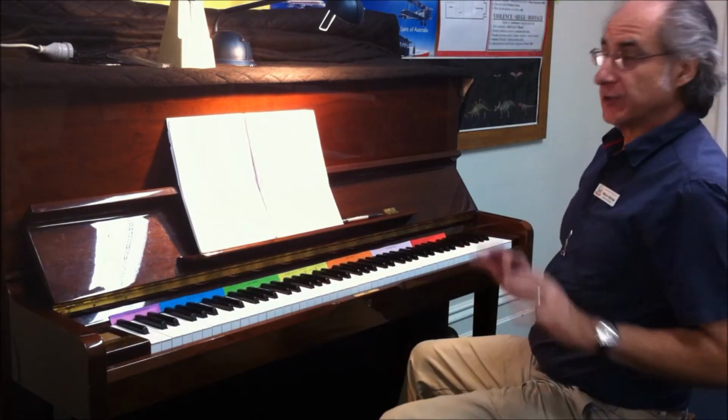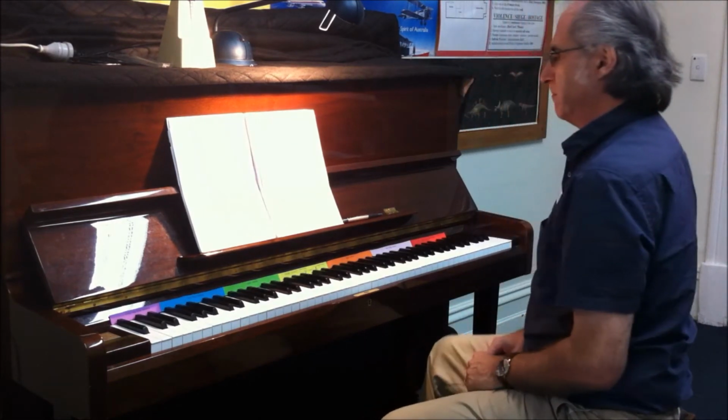Then the nasty octave, playing them both together at the same time.